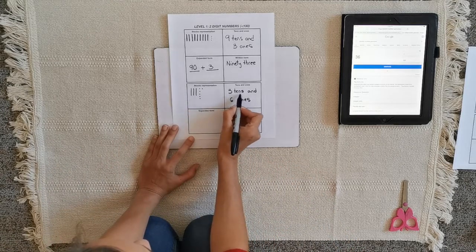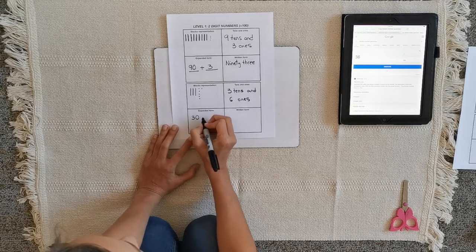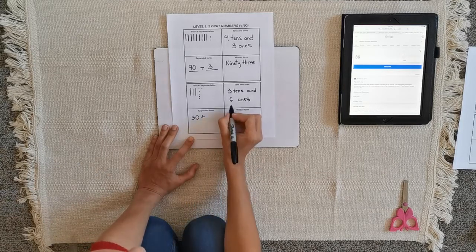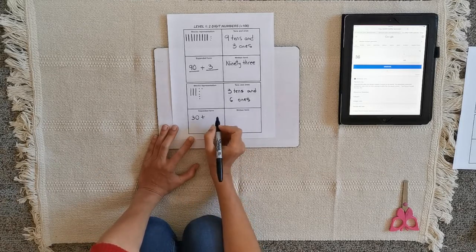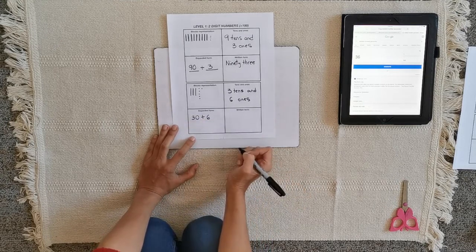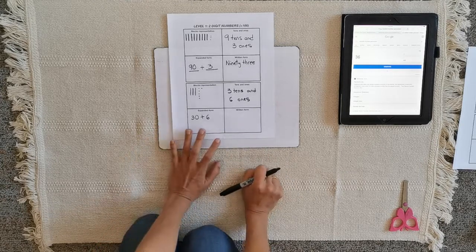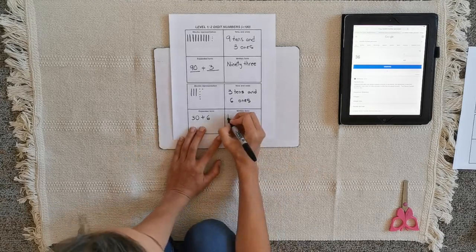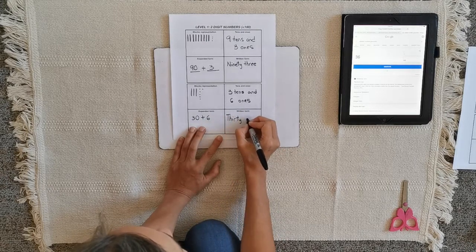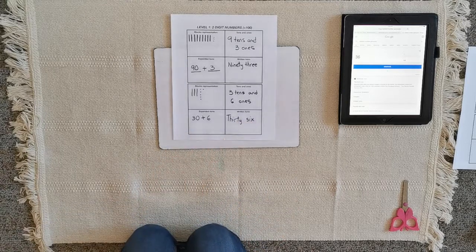Value of 3 tens, 30, plus the value of the second digit, that is a 6 in the position of the ones. 36 is 30 plus 6. Okay? And then the written form. I need to write 36. And I'm done.